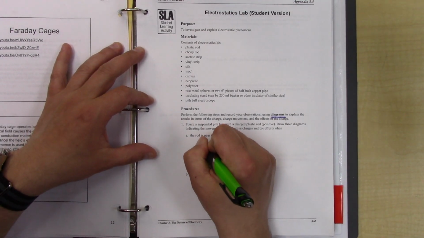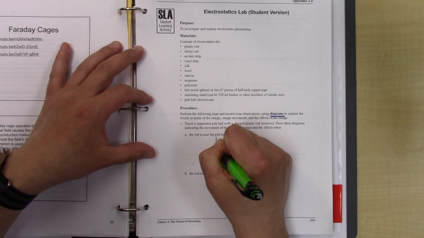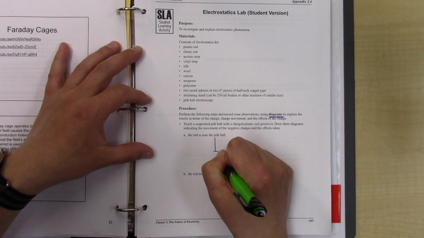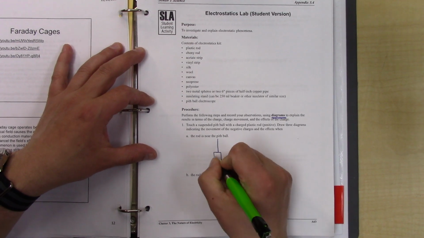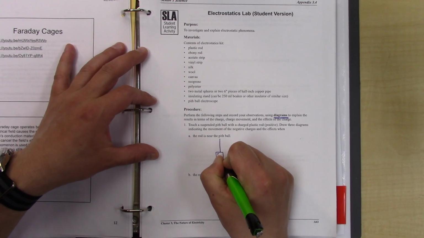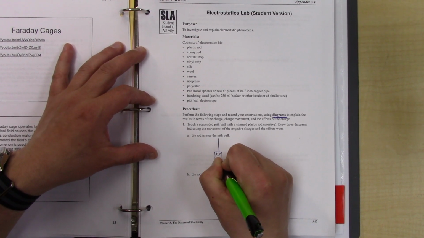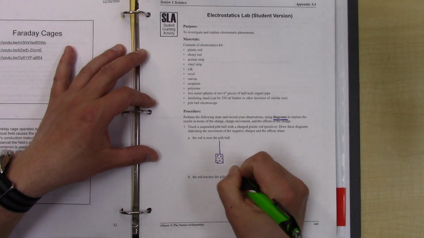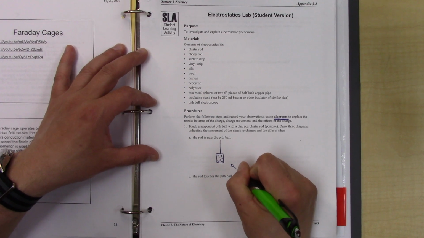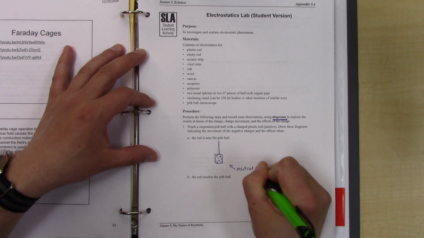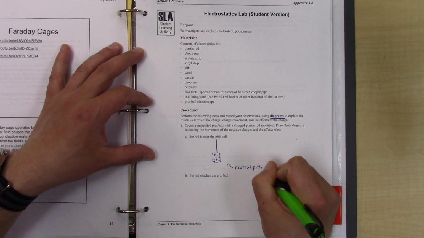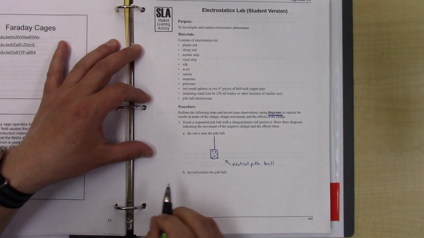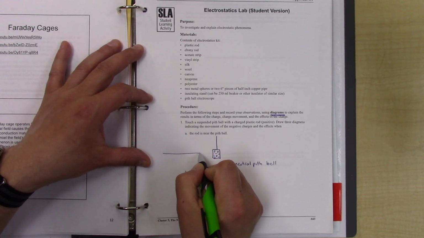All right. So I'm going to draw a pith ball. The pith ball is neutral, so it's got pluses and minuses everywhere, right? It's a neutral. I could say neutral pith ball. And I have a positive rod coming near.